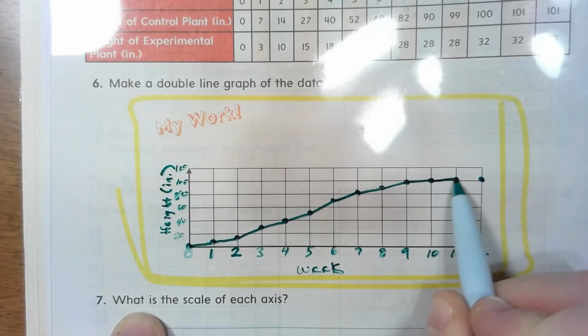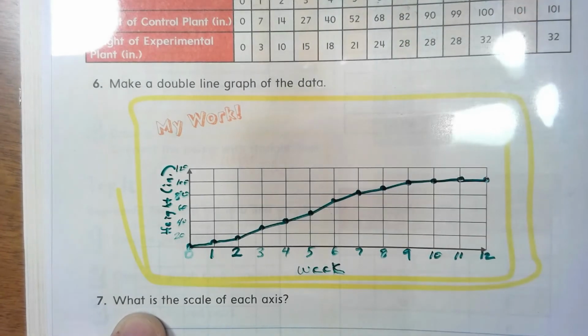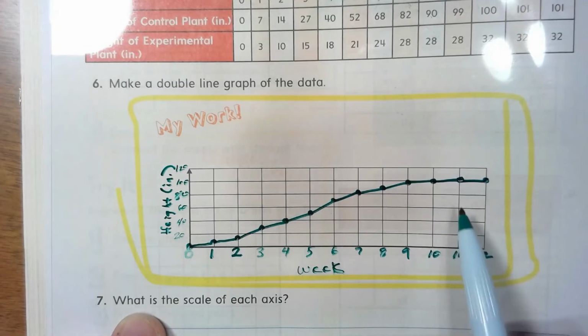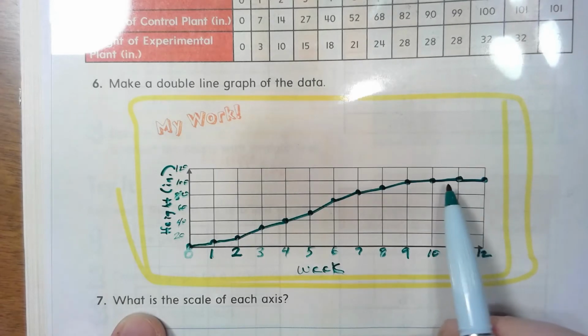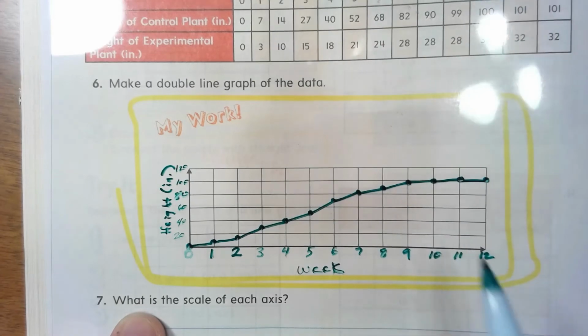And it looks like our trend for the control plant is to obviously get higher as the weeks progress. We would expect a plant to grow. It looks like the plant reached its full maturity at about week 10 or so, because it didn't really grow anymore between week 10 and week 11.